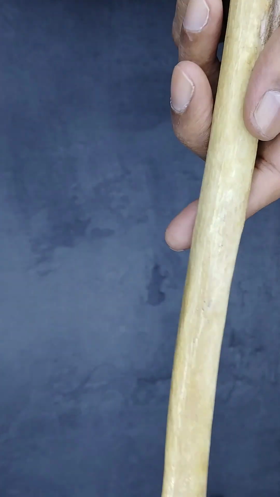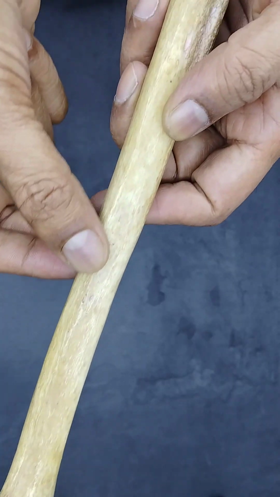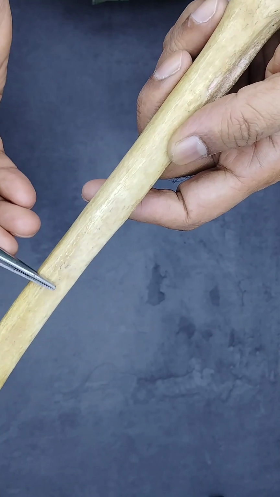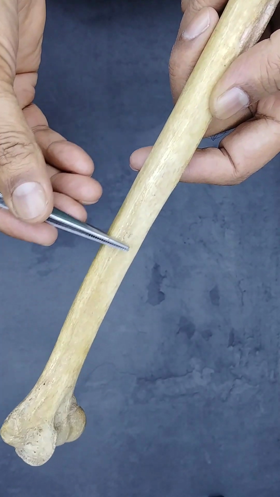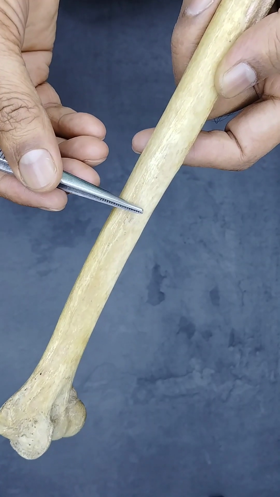Next, coming to the medial border. In the medial border, almost in the middle of the shaft of the humerus, you will get a muscle insertion in this area. This is the coracobrachialis muscle. The coracobrachialis muscle gets inserted here.